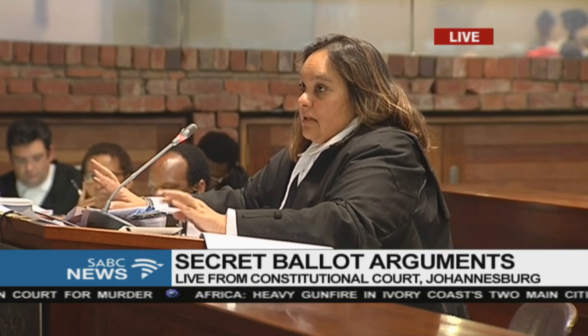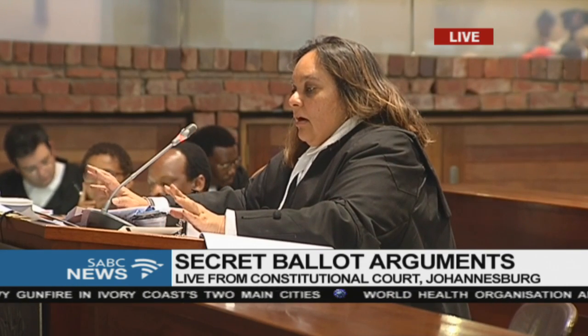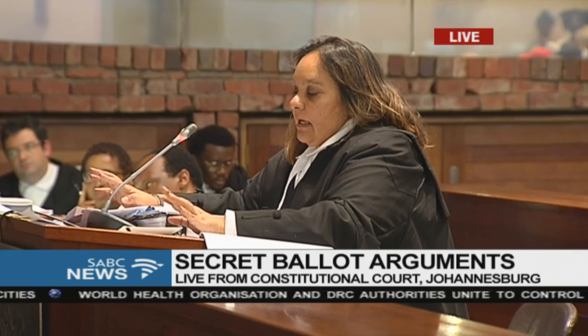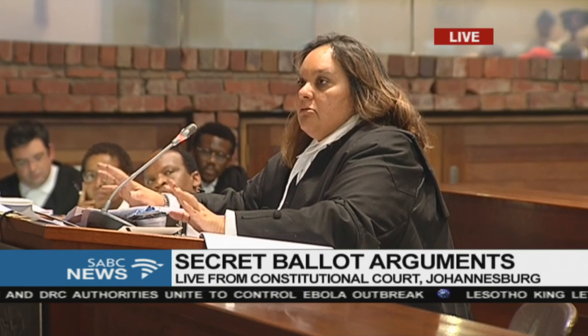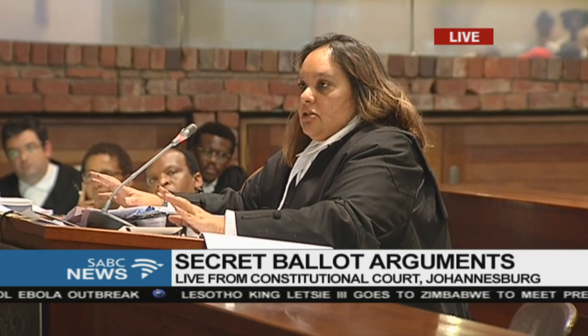Now, I'm not suggesting that that's in any way comparable here. I'm simply asking, are we being short-sighted in closing the door to an instance where openness might dictate that an open ballot would be required for a motion of no confidence before Parliament at any stage?